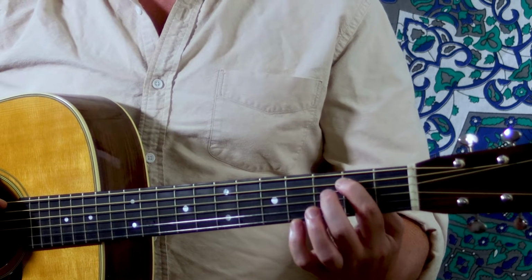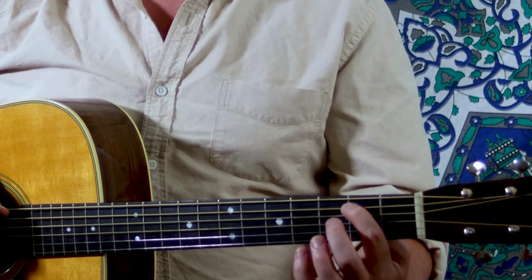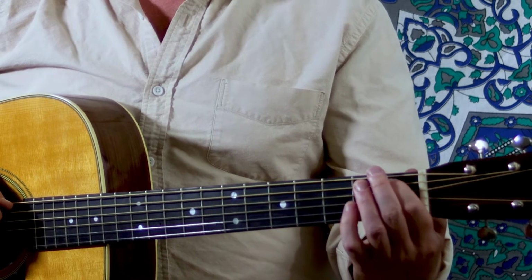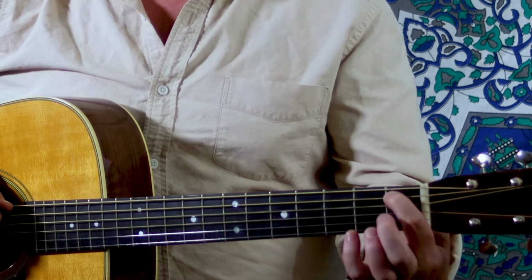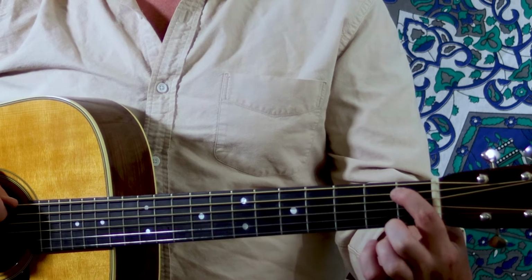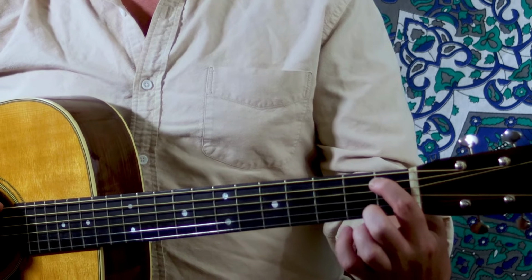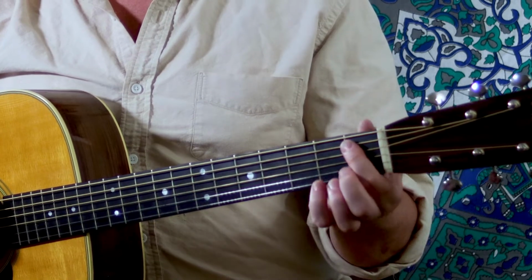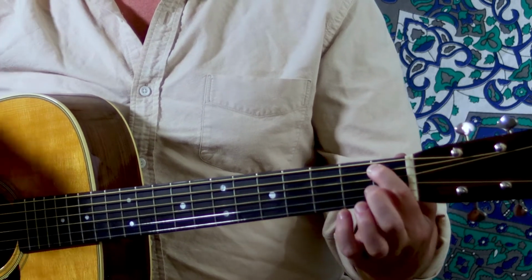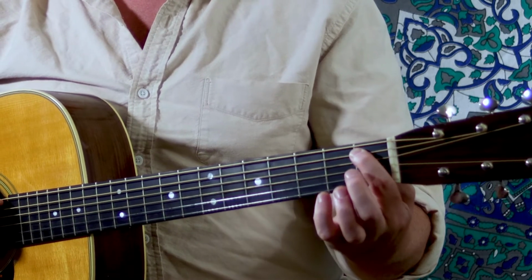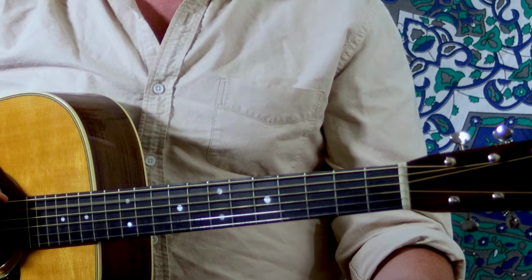So B has no sharp. Does it have a flat? Yes, this is the first flat we come to when we start adding flats to key signatures. So this is a very important flat. We usually call this B flat more oftentimes than we call it A sharp actually, but you don't need to worry about that right now. You just need to know that those mean the same thing. A sharp and B flat are the same thing. So that's here on the 1st fret. And back to the open string.